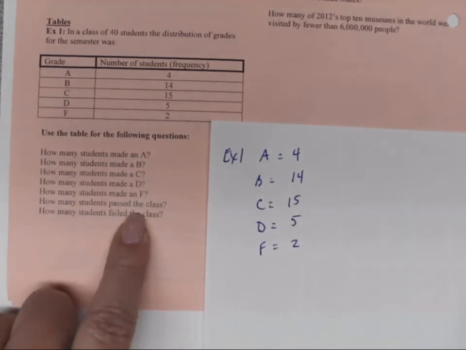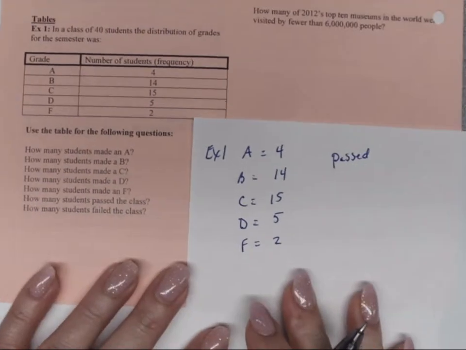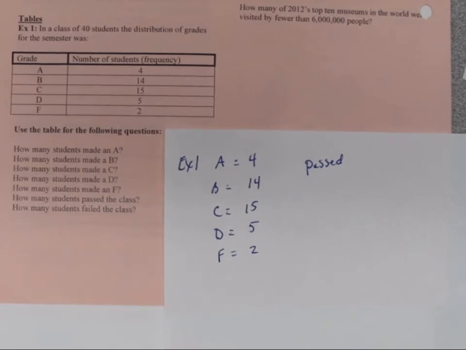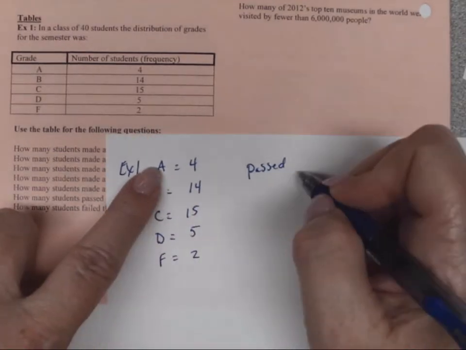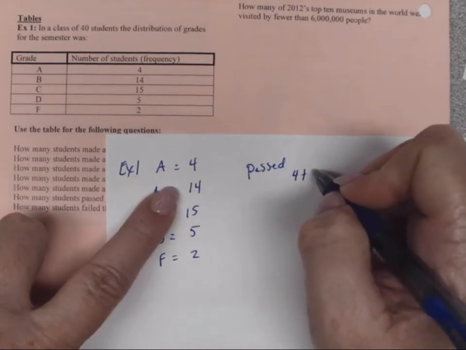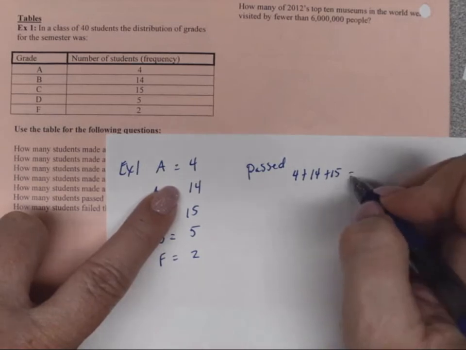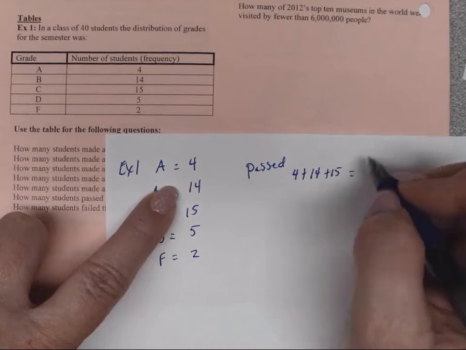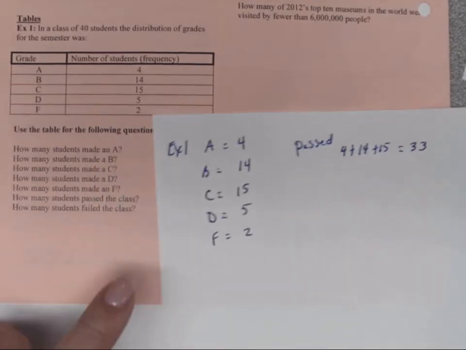Now they're asking how many students passed. If we're looking at who passed the class, we have to look at what is a passing grade. A passing grade is an A, a B, or a C. So we're going to add all of those numbers: 4 plus 14 plus 15. 4 plus 14 is 18, plus 15 gets us 33. So 33 students passed the course.